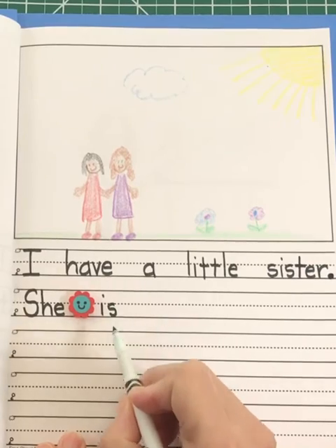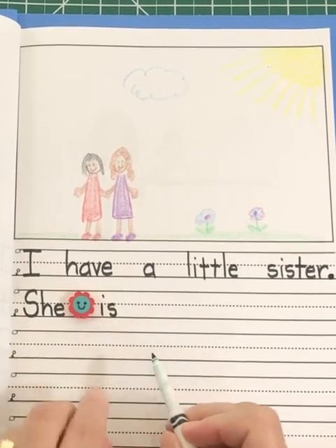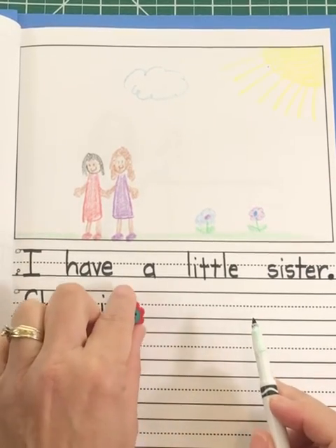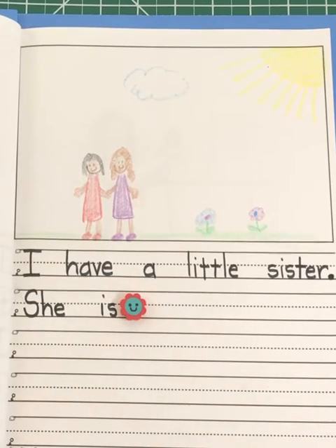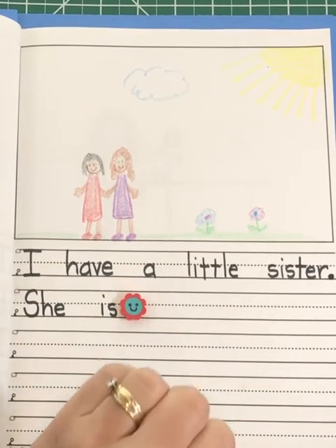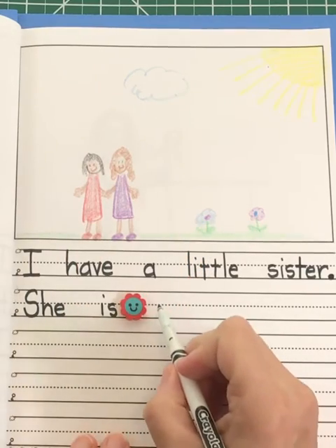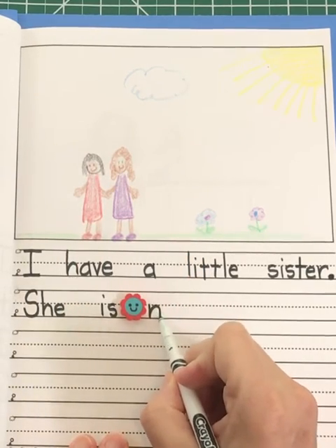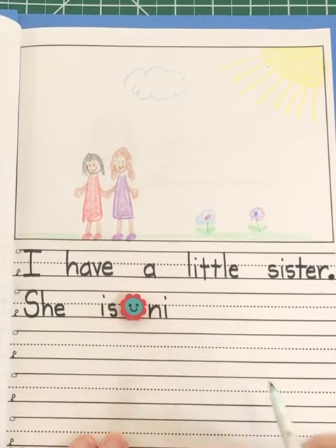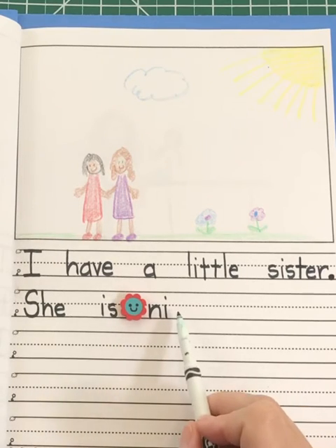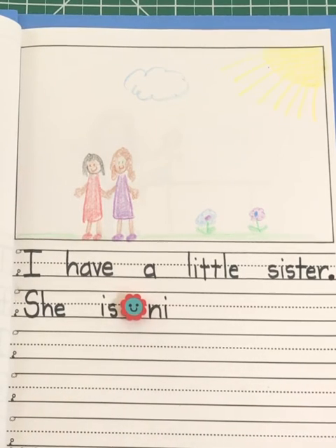It's another word we could sound out. Is. She is, I'm going to leave my space, nice. Nice has 3 sounds. N-I-S. Let's put our sounds down. N-I-S. Now that sounds like an S, doesn't it? It sure does. If I put an S here, it would say nis.